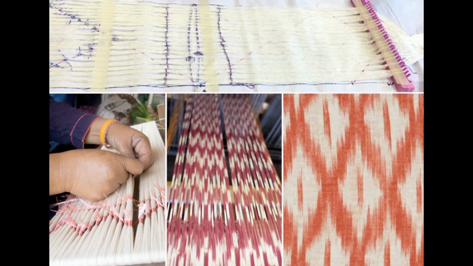The next step after resist dyeing of warp yarns is securing the dyed warp threads to the loom and checking for accuracy. The other set of yarns, either warp or weft, are solid dyed. Then the weaver weaves the weft thread through and the fabric design emerges.